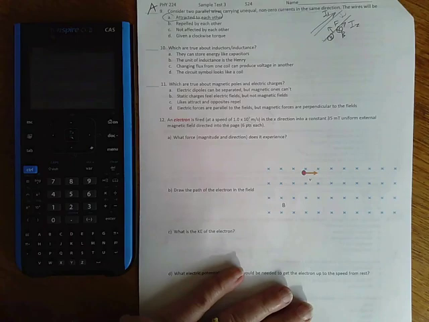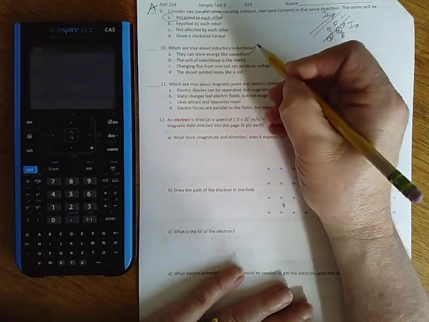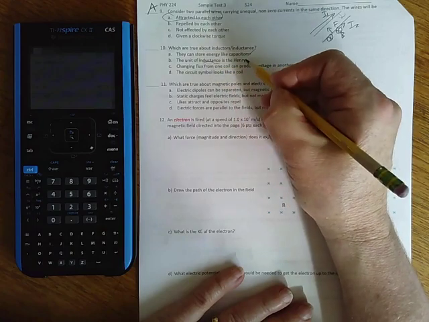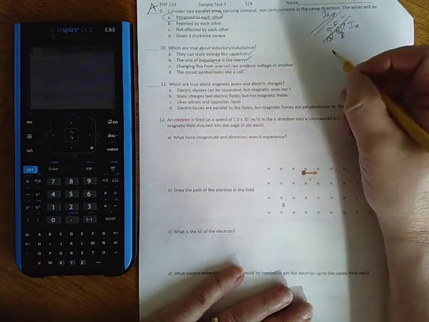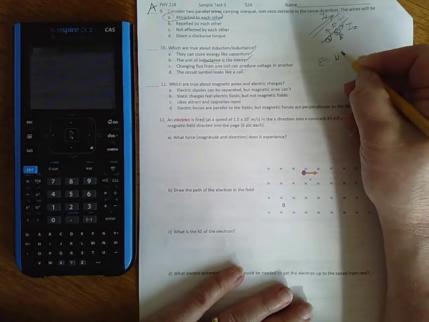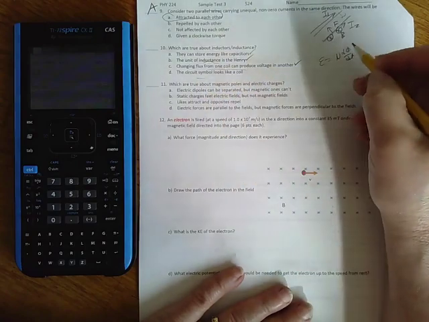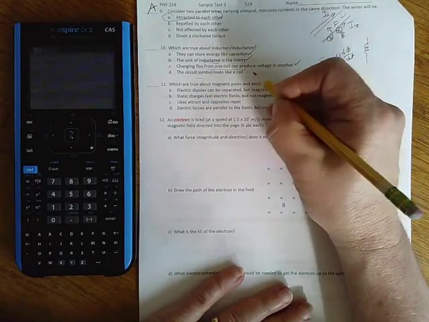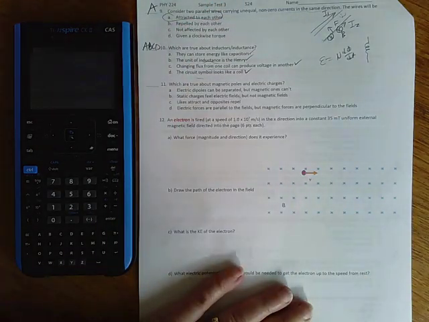Which is true about inductors or inductance? They can store energy like a capacitor, yes. Inductance is in henries, yes. Changing flux for one coil, yes, we got E equals N d phi dt. They're on the same core, yes. The circuit symbol looks like a spring, yes. That's all of them, A, B, C, and D.